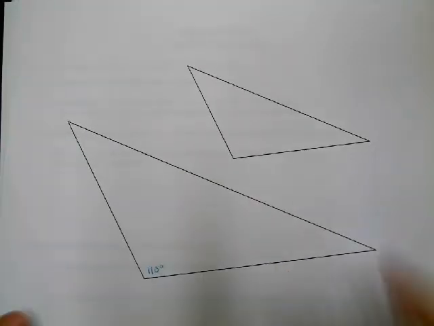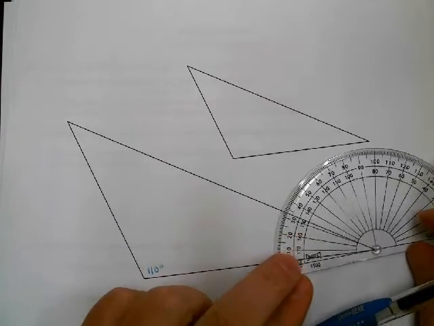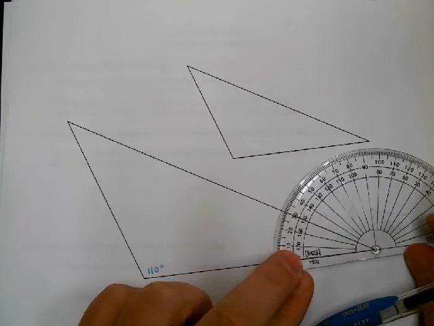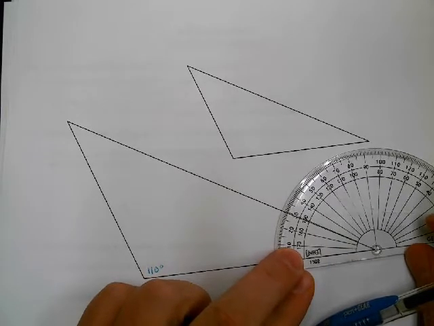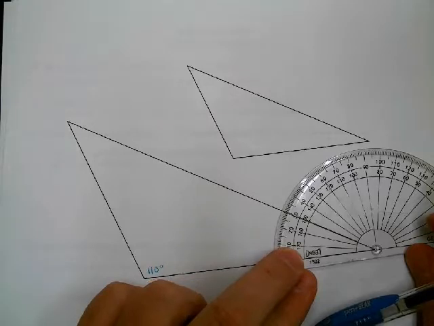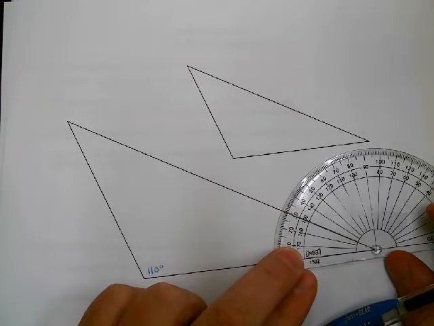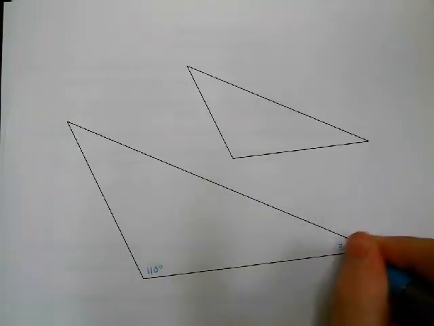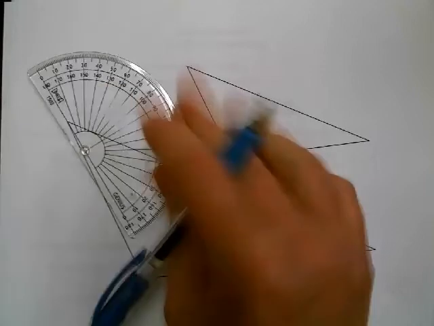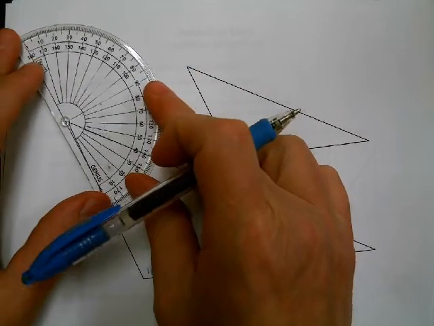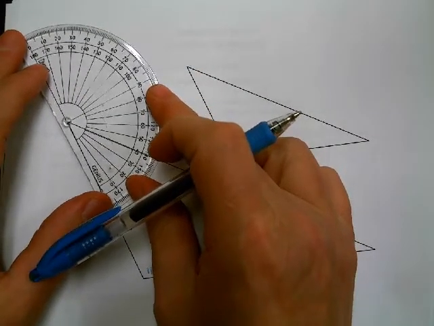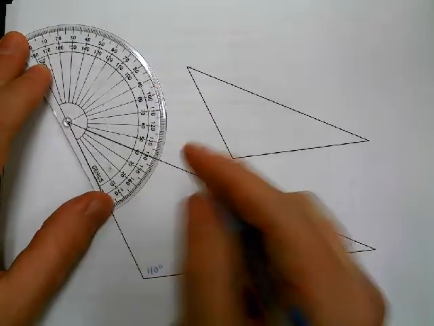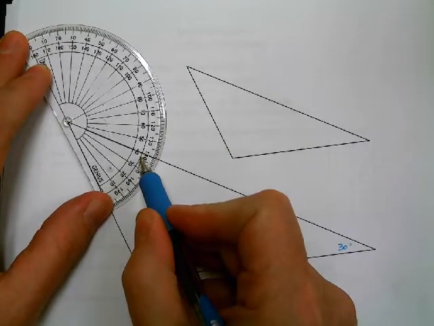Again, it's not going to be perfect. I'm going to measure all the other angles. This angle over here, I'm measuring from the other side, so it's going to be slightly different. It looks about 30 degrees to me, somewhere around 30 degrees. So we're going to call this one 30 degrees. Then I'm going to measure this final angle over here. It's hard from where I'm sitting. We'll call it 40 degrees right there.